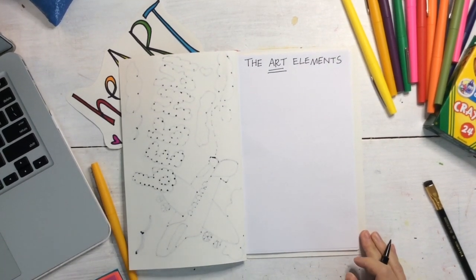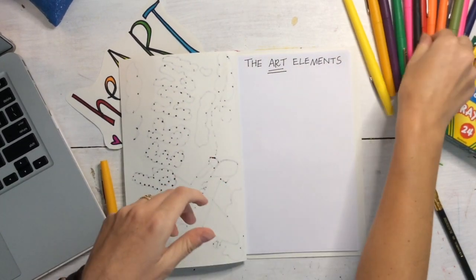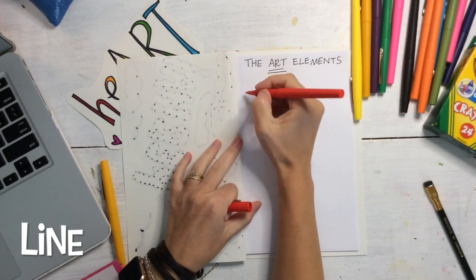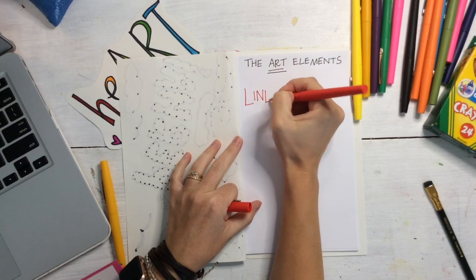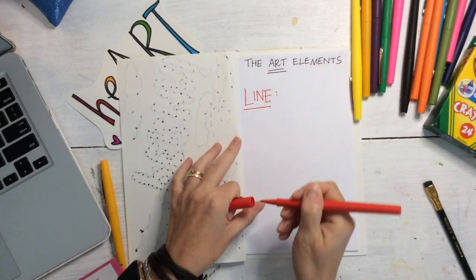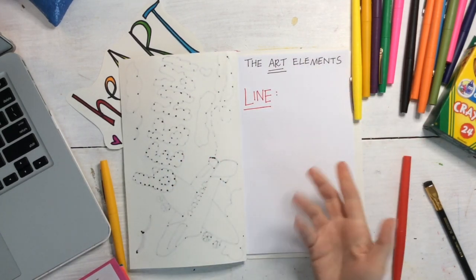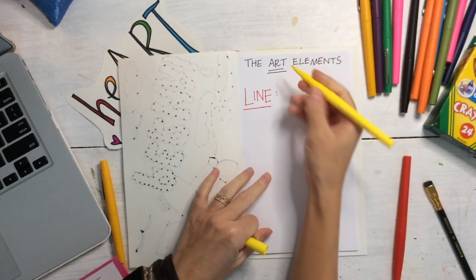The first art element we are going to be looking at is line. You guys know line. Lines are all different kinds. I'm going to write the word line kind of big so I can do some lines around it. When you write lines next to it, I would like for you to draw several different types of lines that you might see in an artwork.